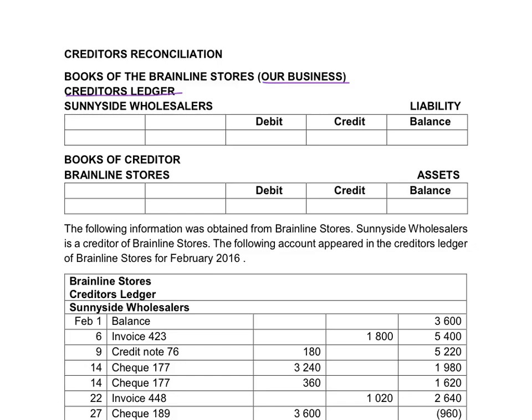And for each individual creditor, we will have a separate account in which we will record all the transactions: purchases, payments, returns, etc. Because they are our creditors, it is a liability. Liabilities increase on the credit side and decrease on the debit side.